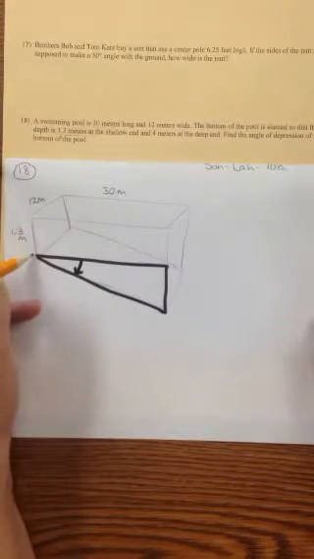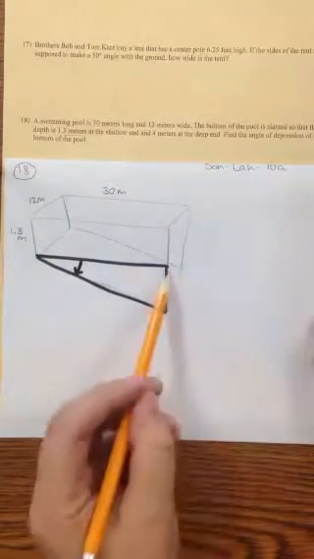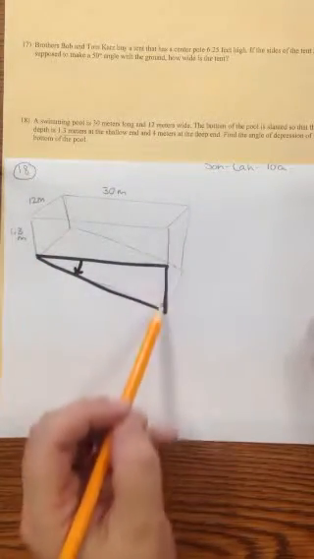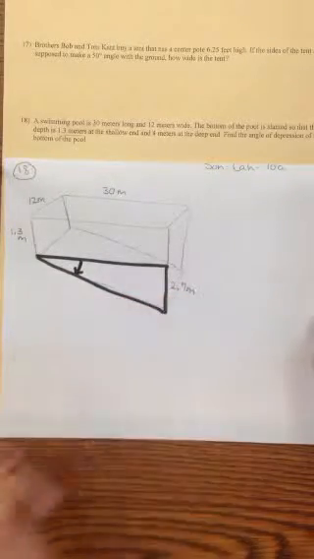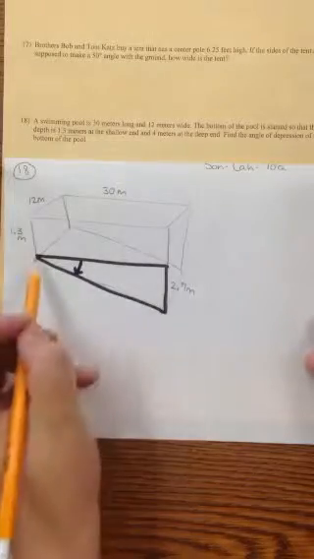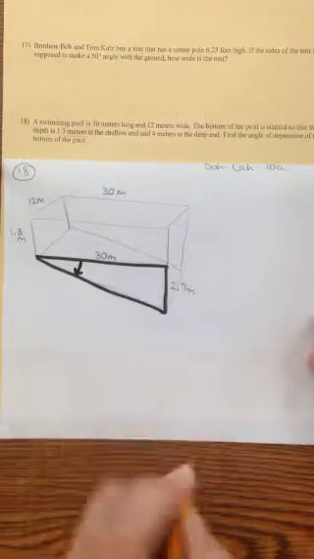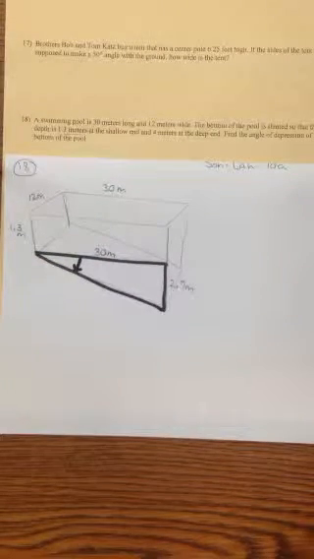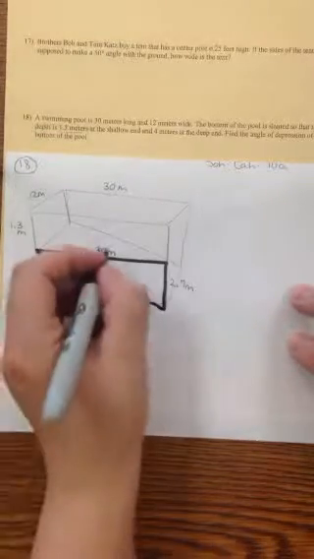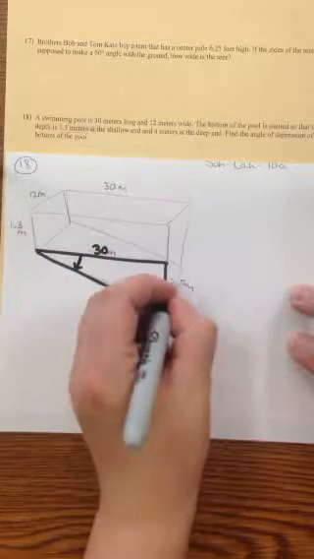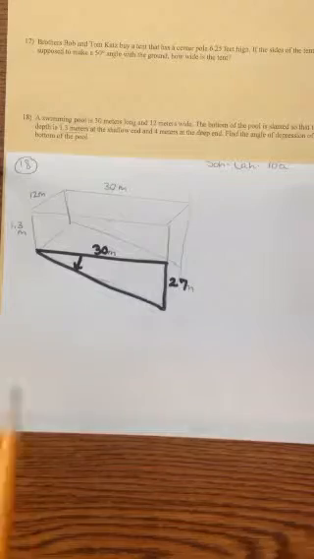So if this is 1.3 meters, but we know the whole depth of the pool is 4 meters, this part here isn't 4. It's going to be 4 minus 1.3. So this is going to be 2.7 meters deep. This length here, same as at the top, is 30 meters. So these are the measurements we're going to be using. 30 is here and 2.7 is right there, and we're trying to find the angle of depression.